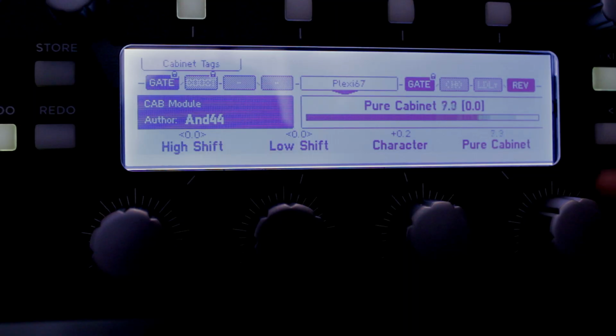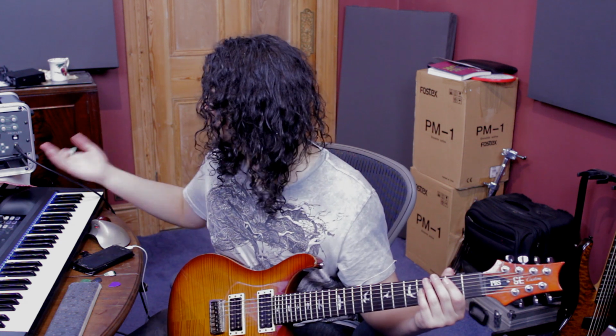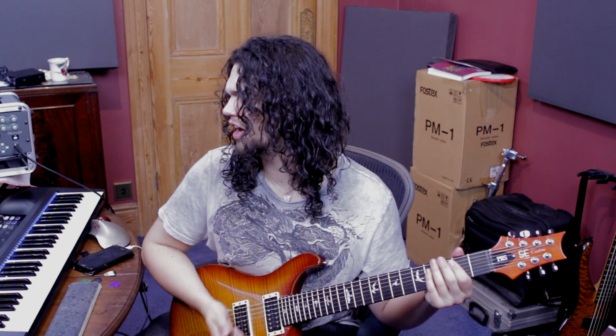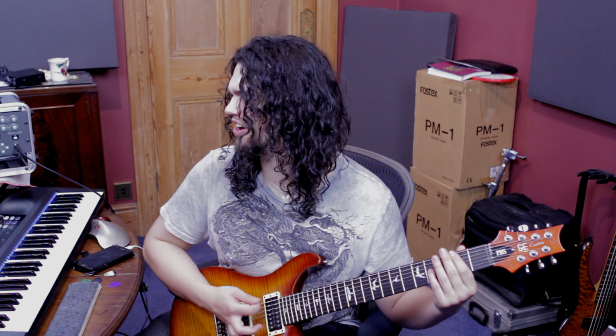But to give an example, if I turn up the pure cabinet all the way, it doesn't really kill the energy, but it just kills the character, so it kind of makes that character knob before it seem almost pointless. I mean, it's not too bad, but I just don't like it, personally.